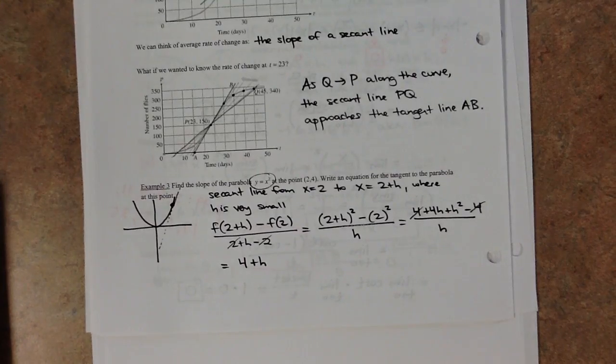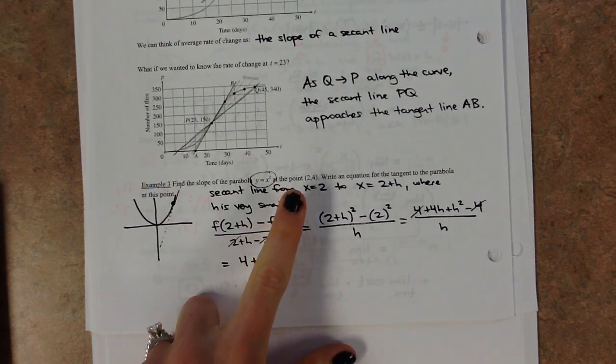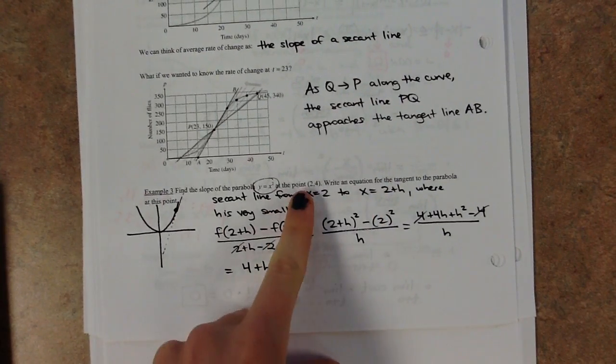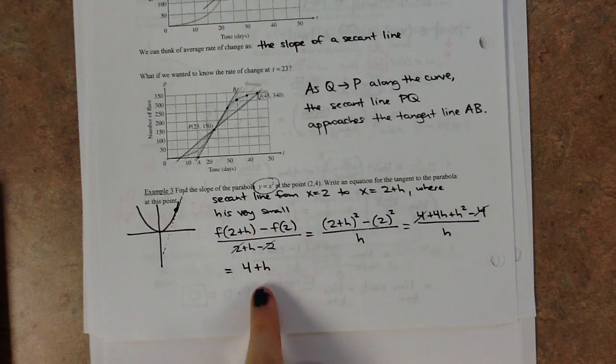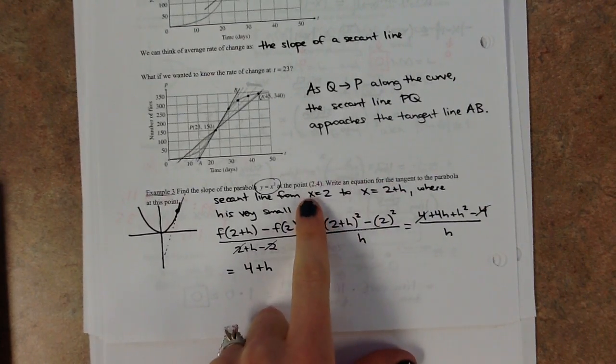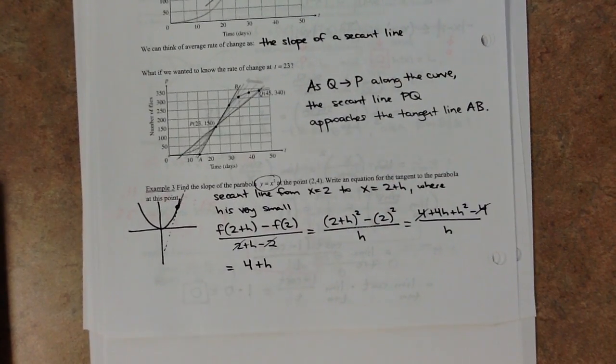So what this says is that the slope between 2 and 2 plus h, whatever h is, is just given as 4 plus h. So if I went from 2 to 2.1, the slope would be 4.1. If I went from 2 to 2.01, the slope would be 4.01, because here my little h was 0.01. If I went from 2 to 2.001, this would be 4.001. So the whole point is I want that value of h to get smaller and smaller and smaller.